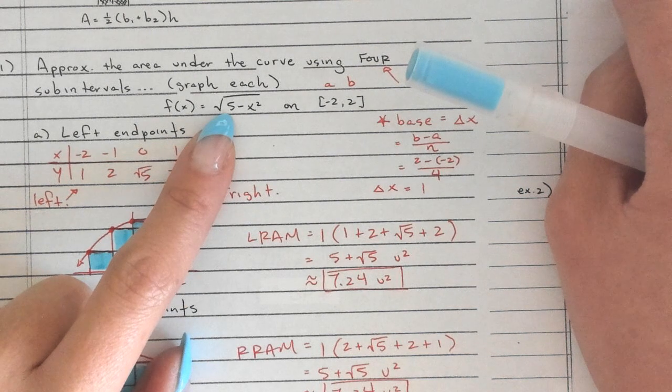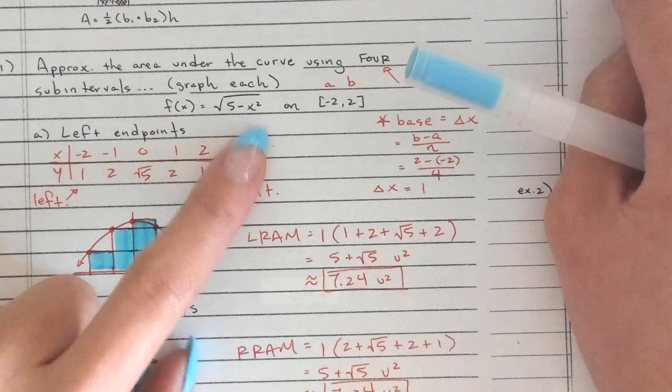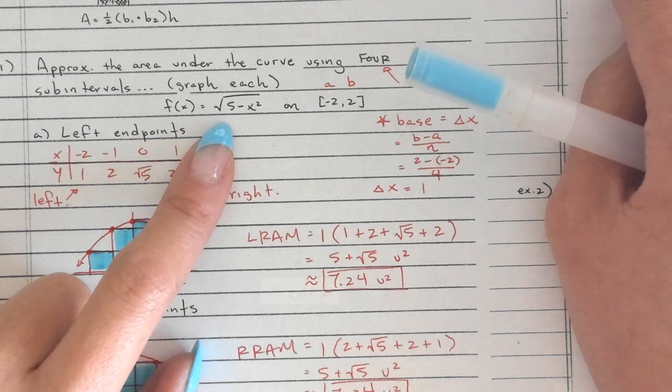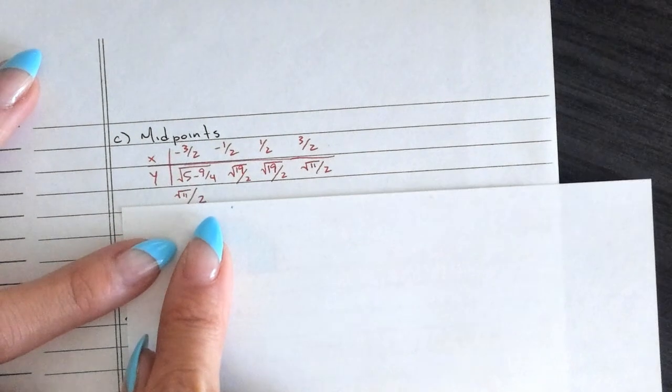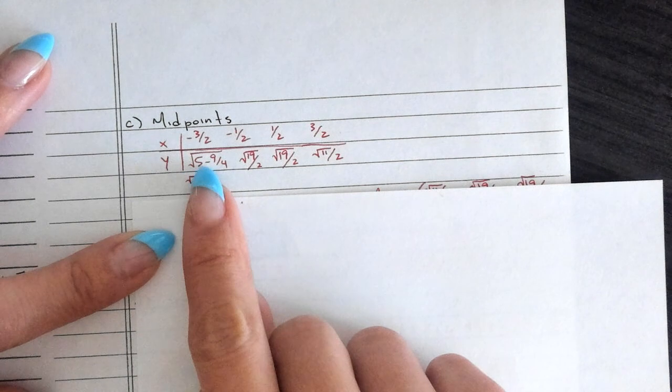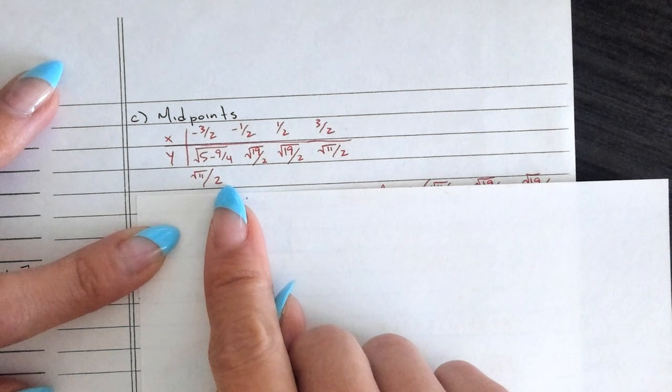And then what is 5 minus 9 over 4? Well, it's 20 minus 9 over 4. So 20 over 4 minus 9 over 4, right? So then you can subtract. So I kind of did it like that. So 20 over 4 minus 9 over 4. So it's going to be root 11 over 2.